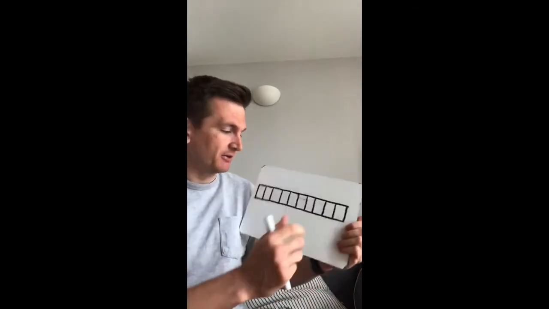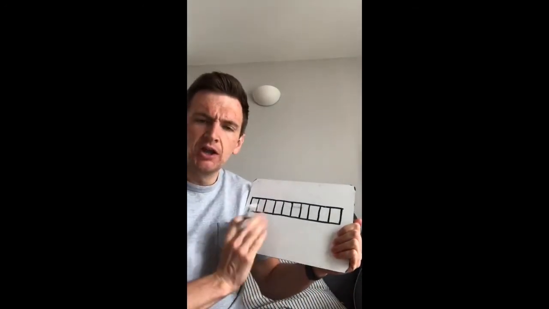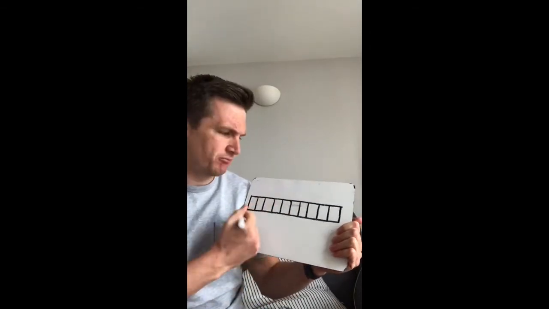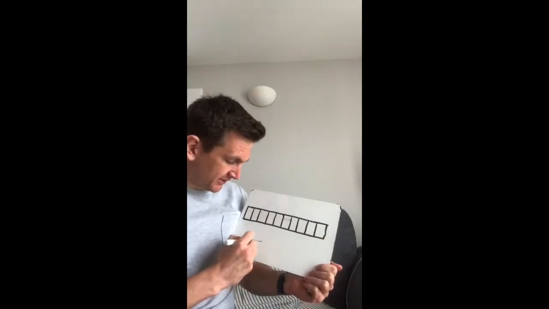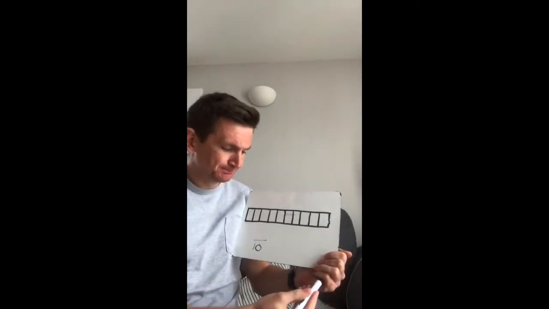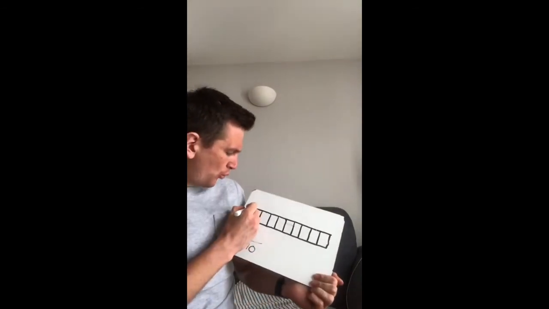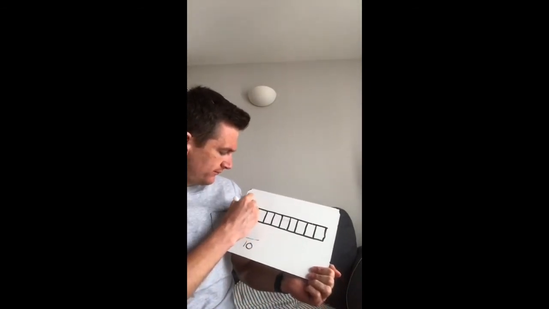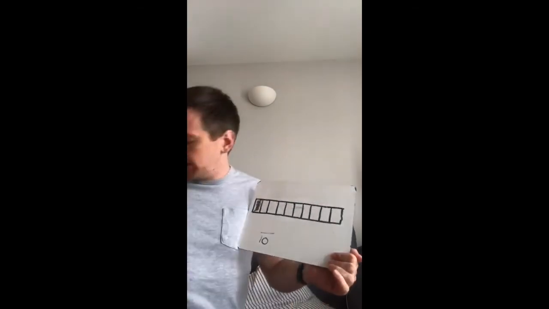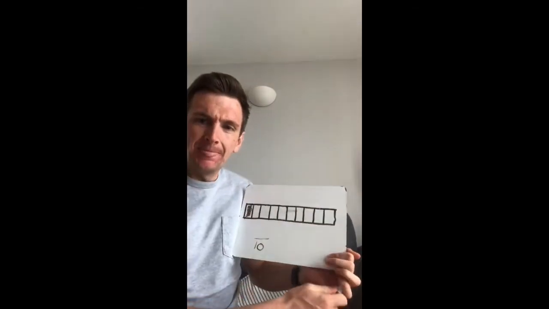Now, it could come in the form of a bar like this. I've broken this down into 10 equal parts. Does anyone know why I've broken it down into 10 equal parts? It's because our denominator is 10, and therefore there needs to be 10 equal parts to make up our whole. Now, if you had a bar like this and one part was shaded in, what fraction of the bar is shaded in?